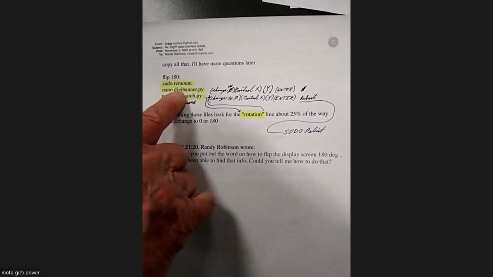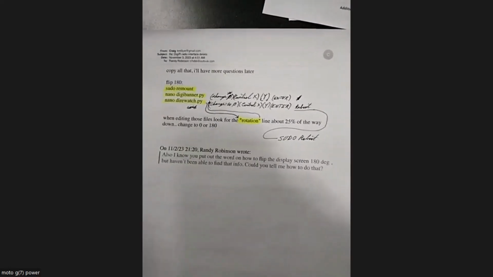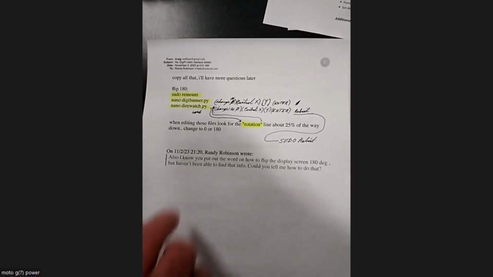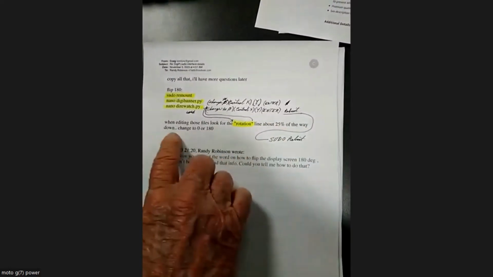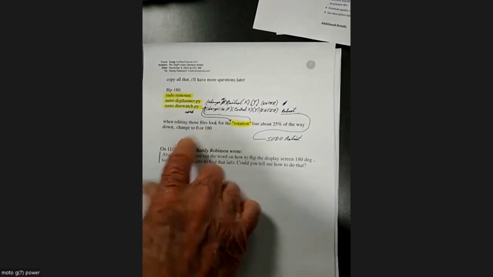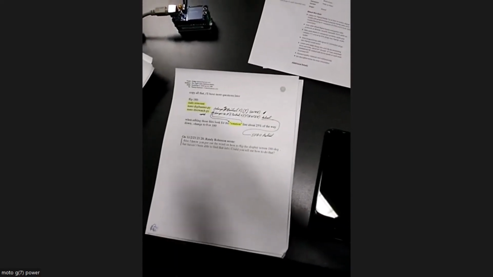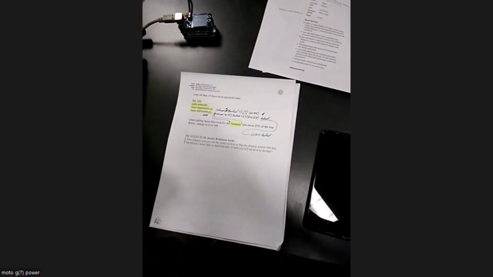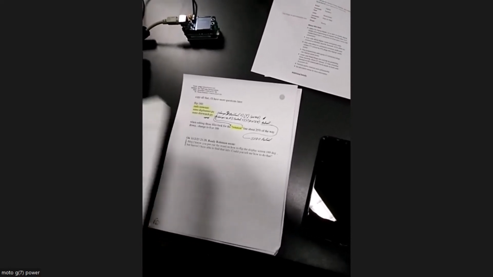So it's nano digibanner.pi and nano direwatch.pi. You find the right spot in there, and he talks about that. He says edit files, look for the rotation line about 25% of the way down, change to 0 or 180. Well, I had to change it to 0. I changed it to 90, and then of course it was. And there are two screens listed in those changes, so you have to go to the correct screen, otherwise it doesn't change. Yeah, which is the 1.3 inch screen.